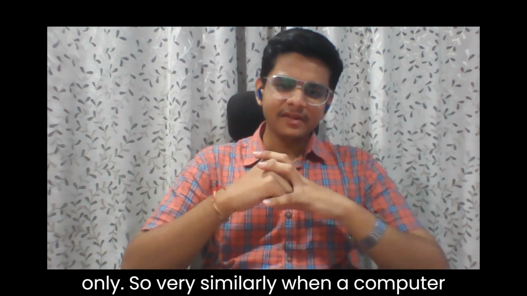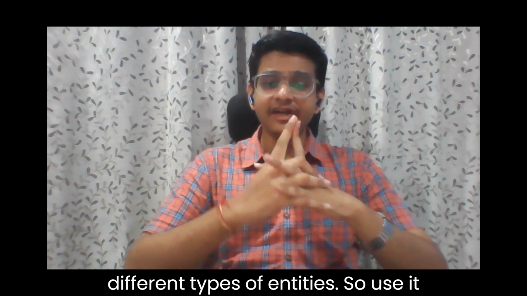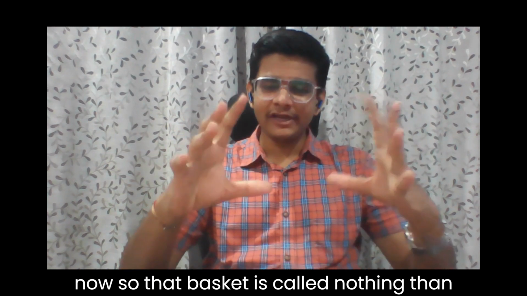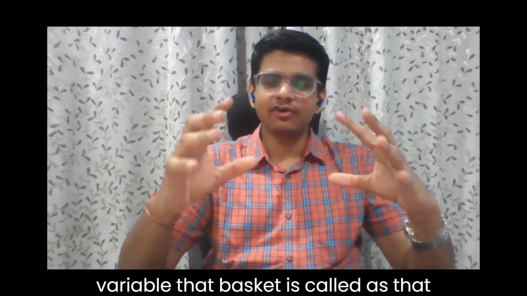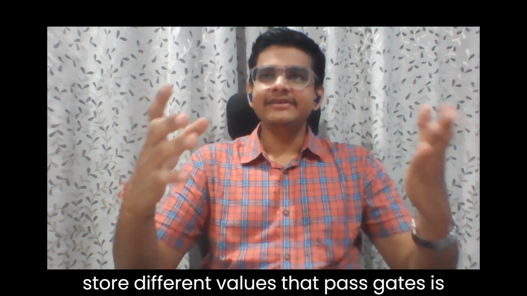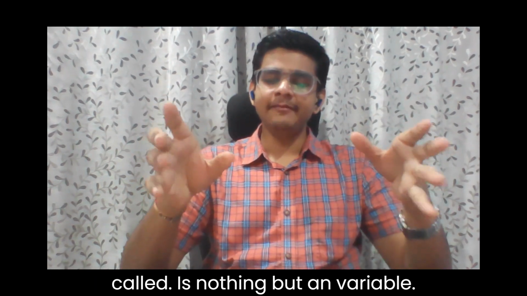So very similarly, a computer has different kinds of baskets for different types of entities. That basket is called nothing other than a variable. These are the different baskets that the computer holds to store different values. That basket is nothing but a variable.